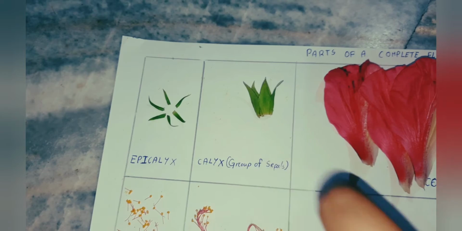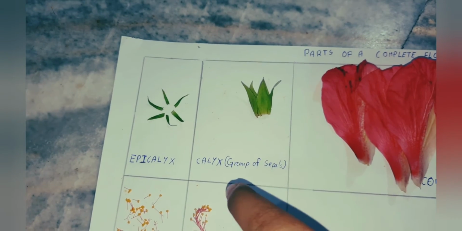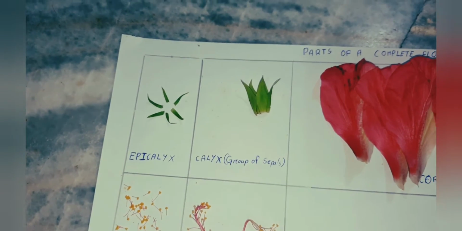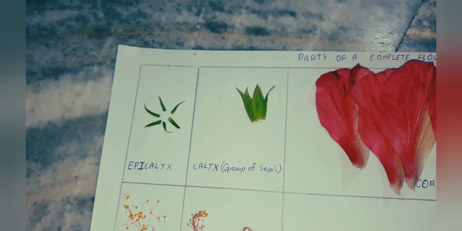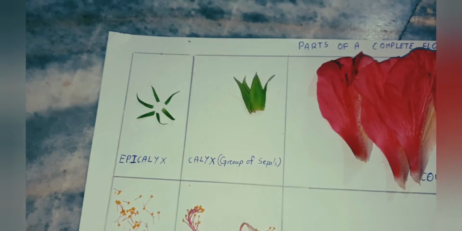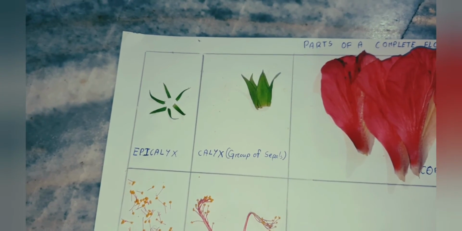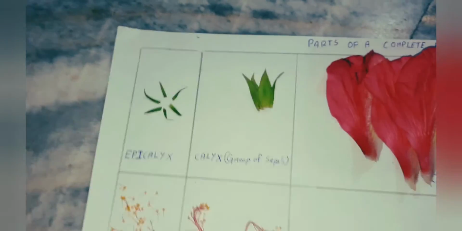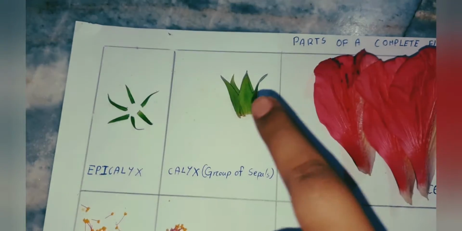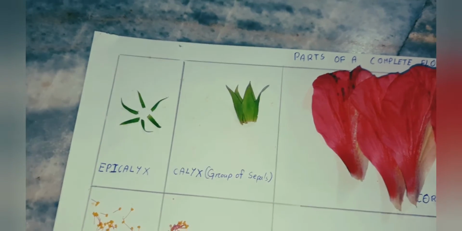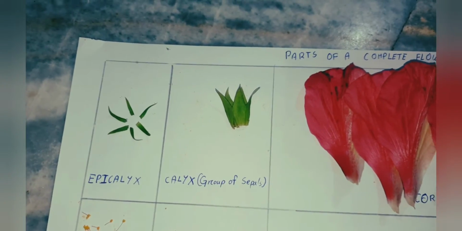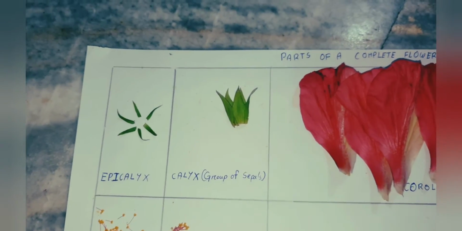Now, what is a calyx? Well, calyx is a group of sepals. Then what is a sepal? Sepals are the green leaf like structures above the pedicel of a flower, and these sepals protect the flower in its bud stage.